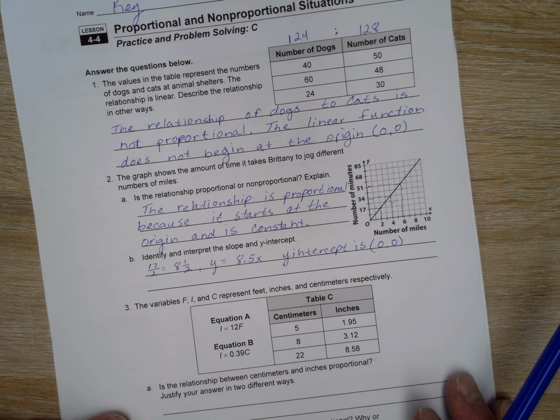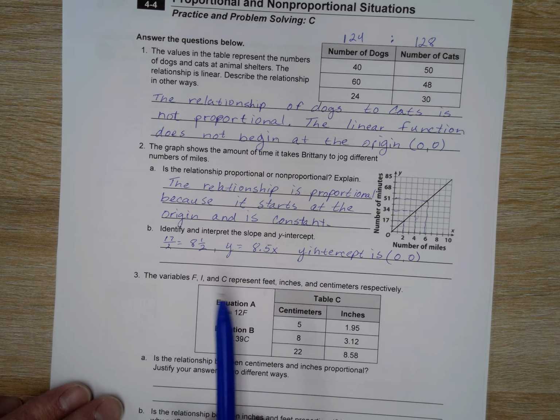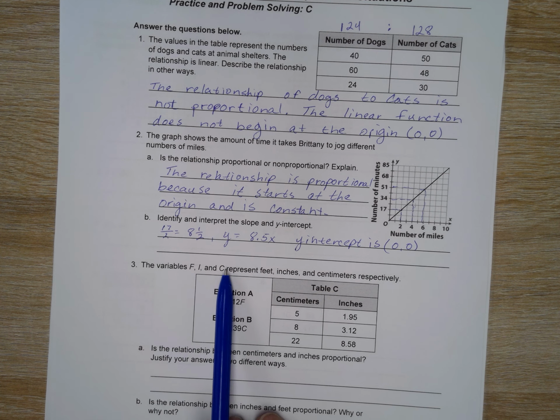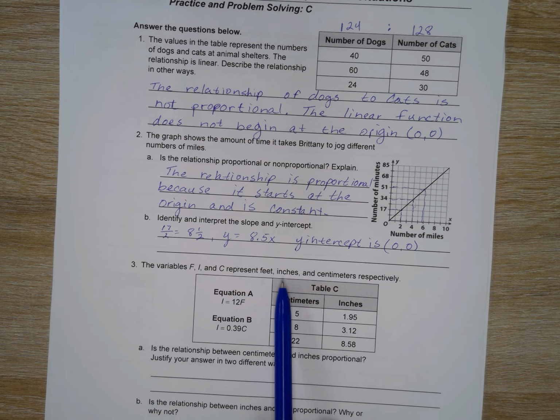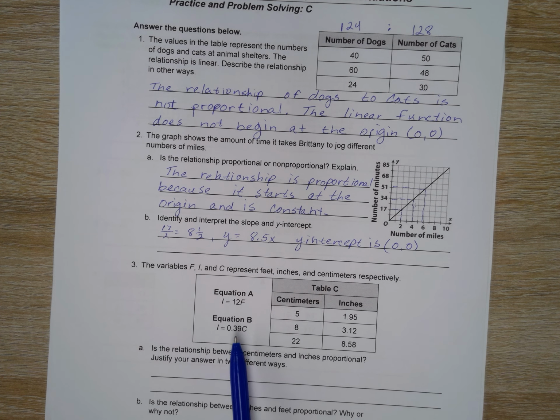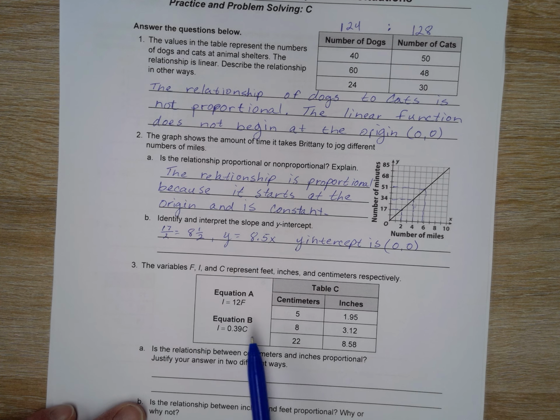Now, let's look at number 3. The variables f, i, and c represent feet, inches, and centimeters respectively. So the equation B is i equals 0.39c. Okay? So what they want to know is, is the relationship between centimeters and inches proportional? Justify your answer in 2 different ways.